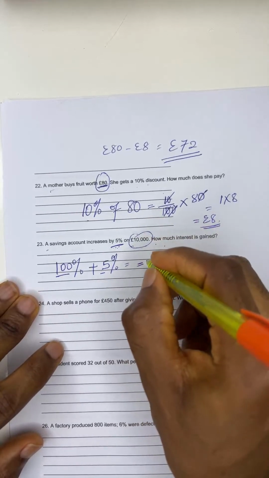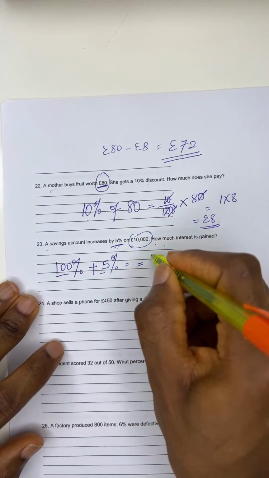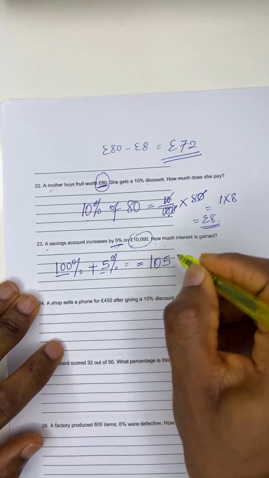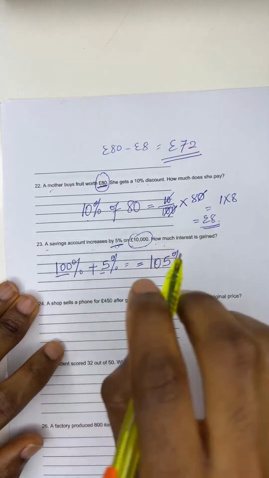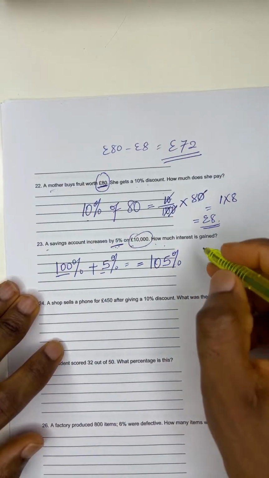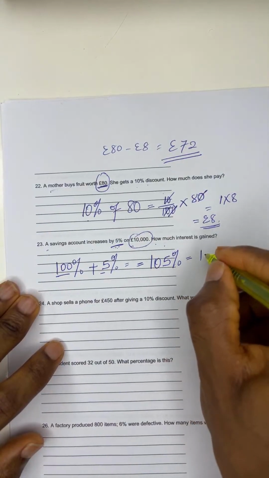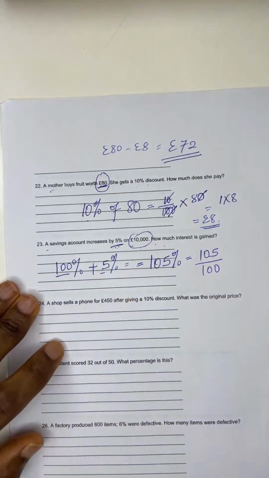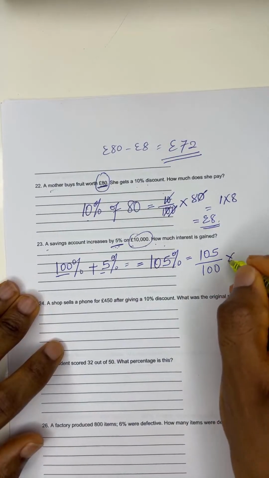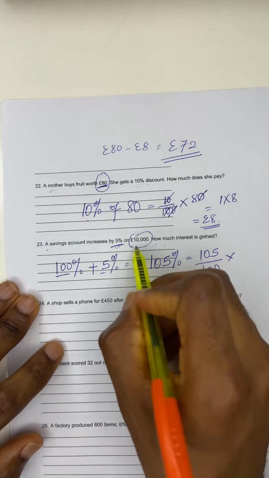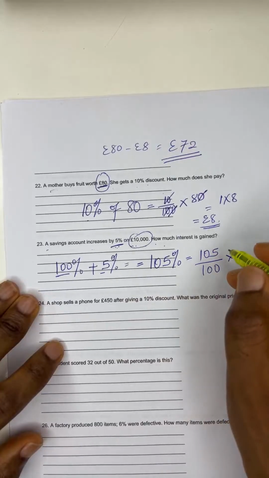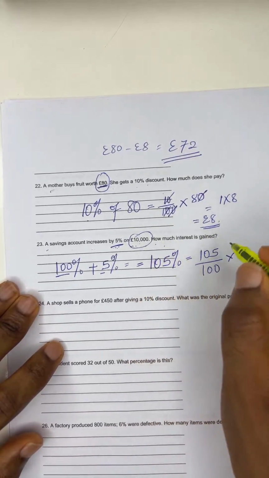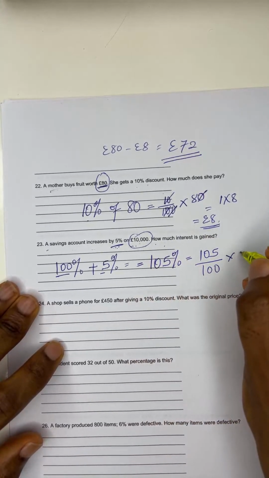100 plus 5 is 105. So we have 105%. To know how much this actually increased, we are going to do 105 over 100, which is actually 100%, then multiplied by the amount that has the interest, which is £10,000.